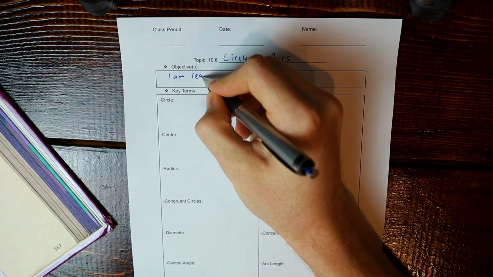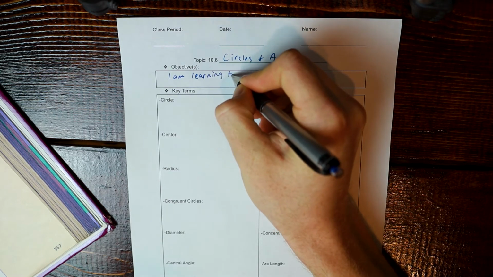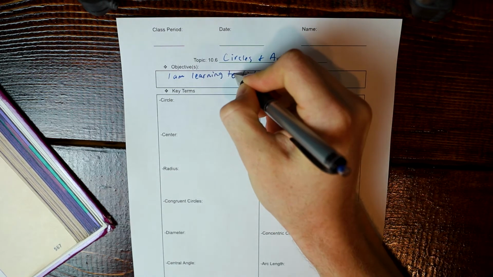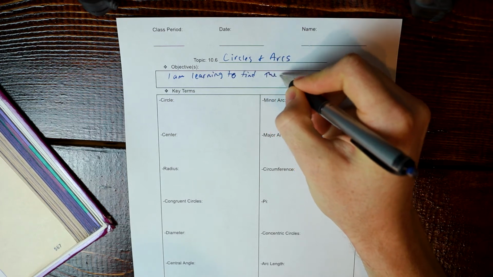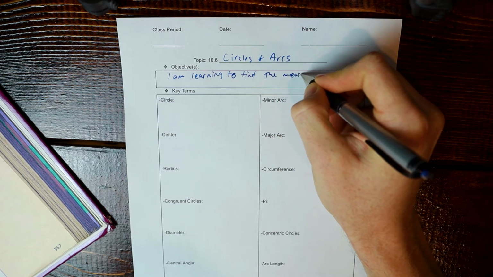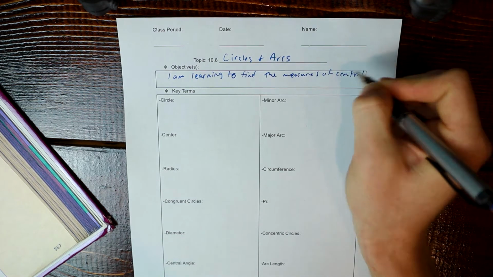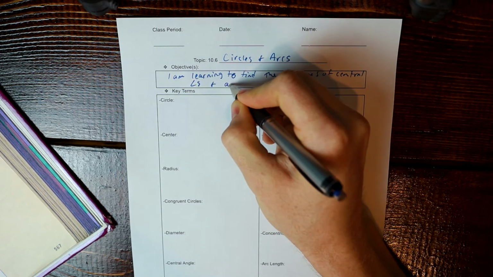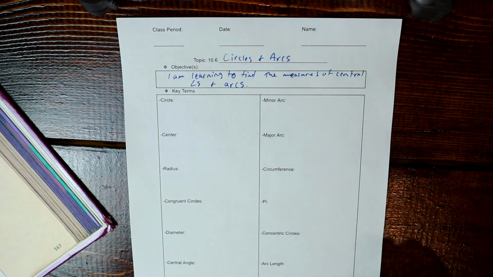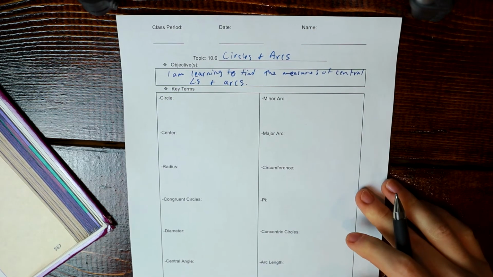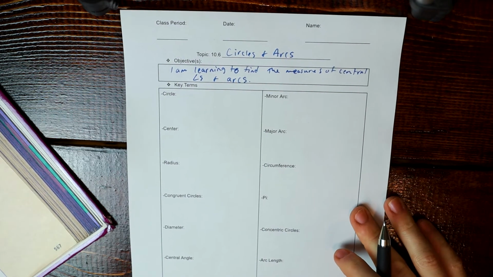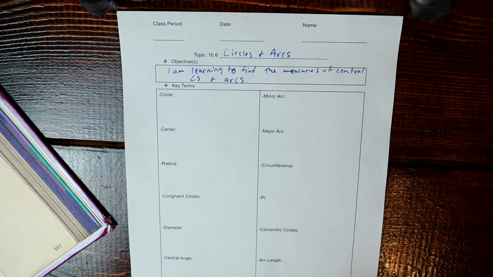Today's learning objective is I am learning to find the measures of central angles and arcs. Now, a circle, we got a lot of key terms here, and we got a few short examples to go along with it.